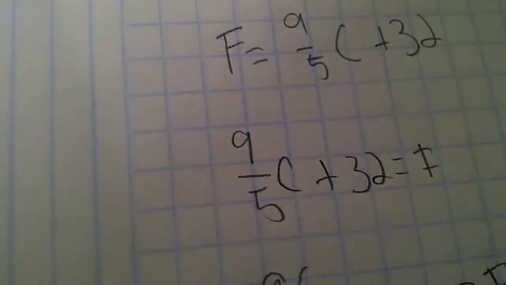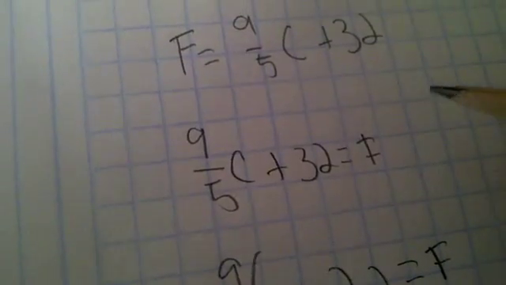plus 32 equals F. Since 32 does not contain the variable to solve for, move it to the right hand side of the equation by subtracting 32 from both sides.